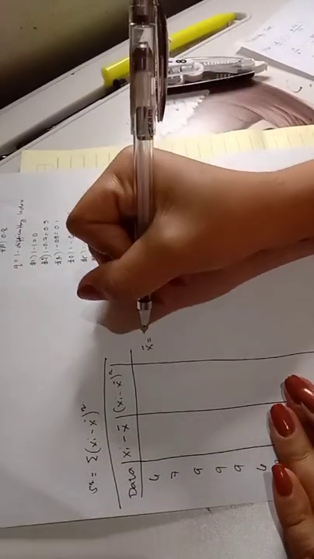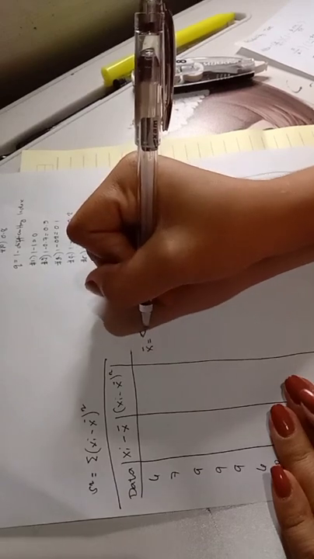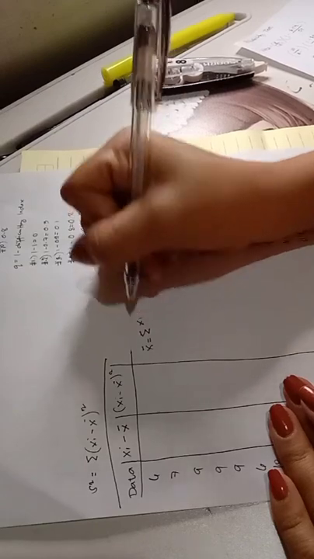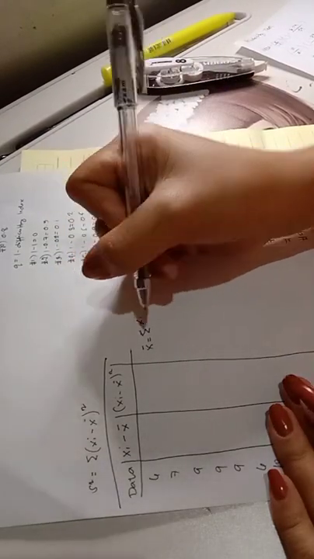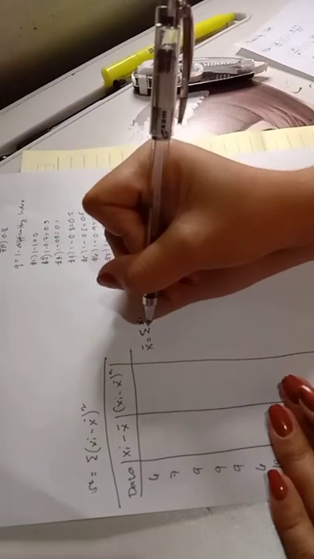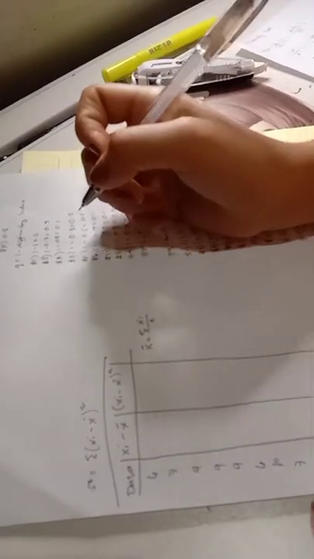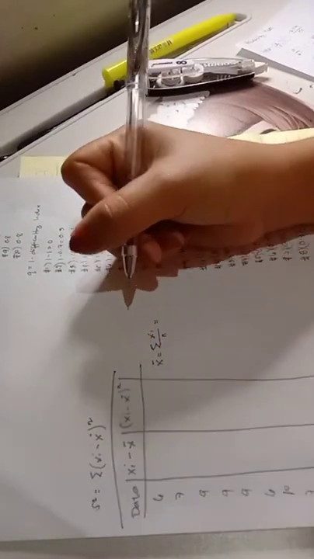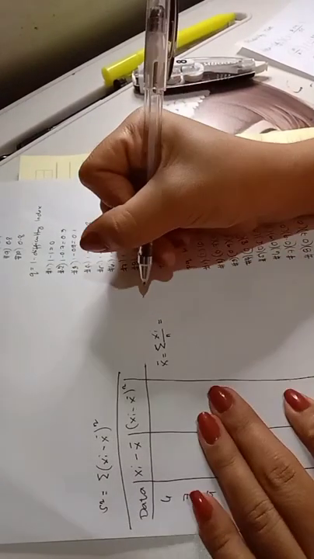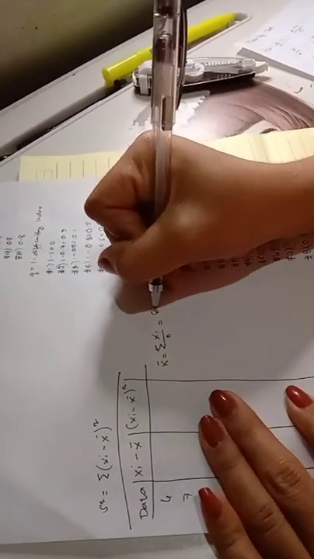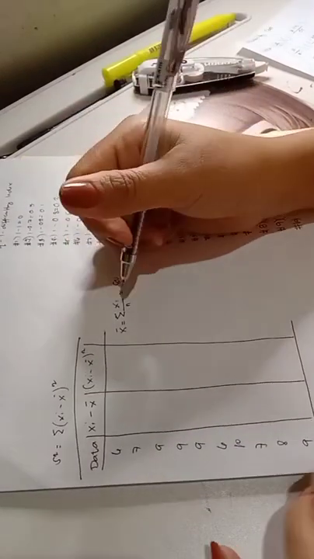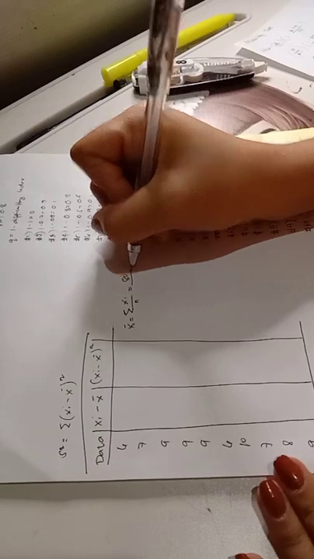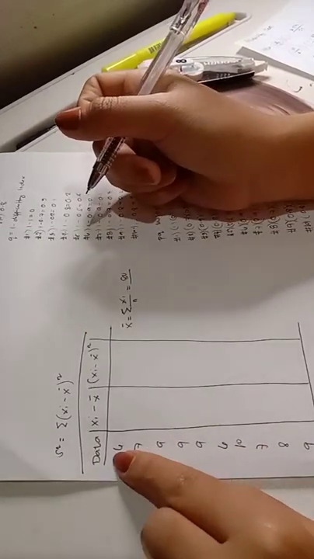The sum of the data is 80, divided by the total number of the respondents.